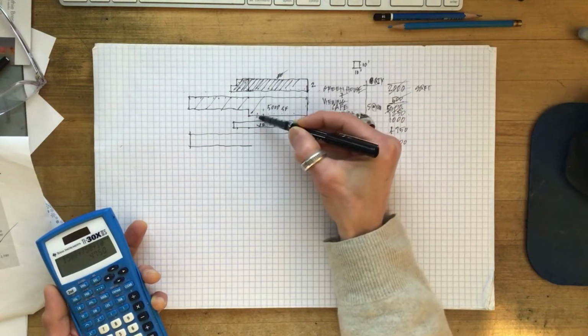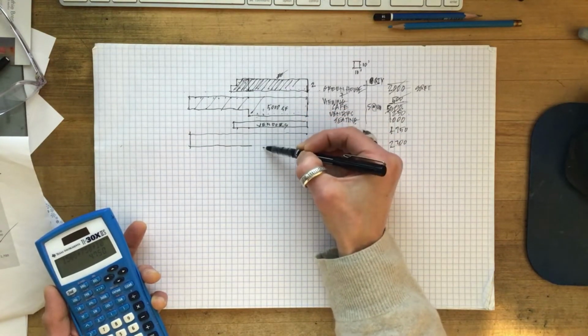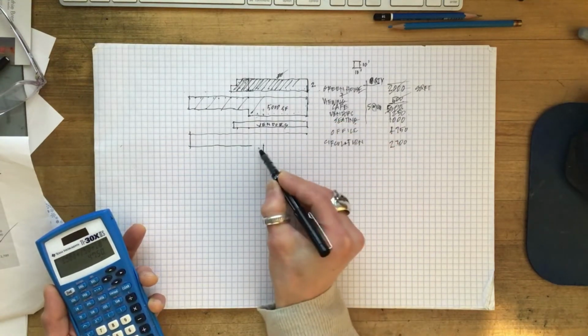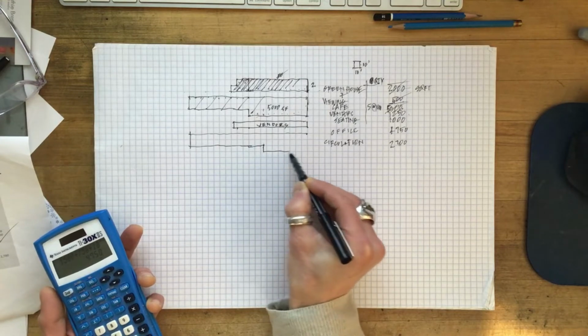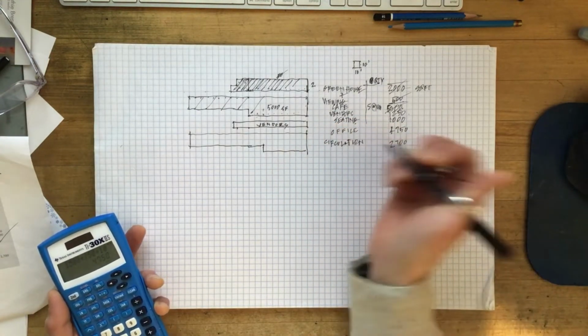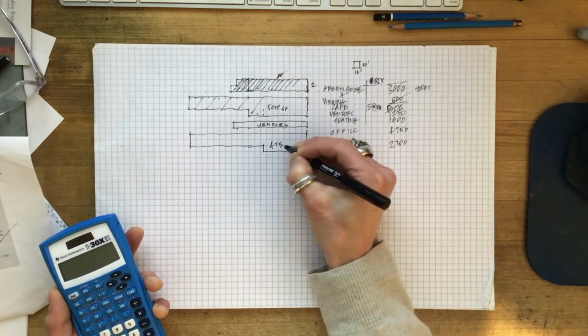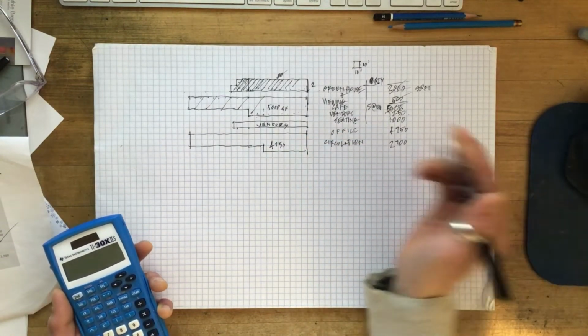And then take out 1, 2.5. We got to stop there. That's 4,750. Office.